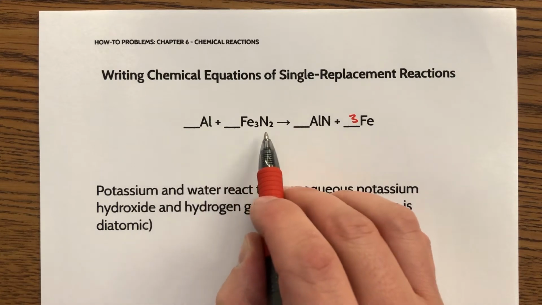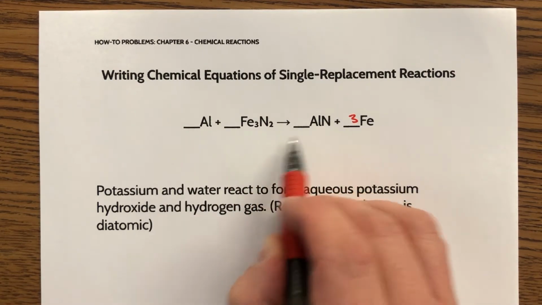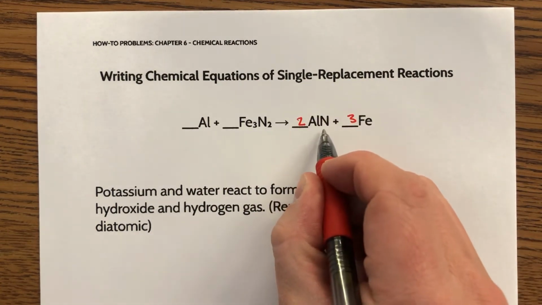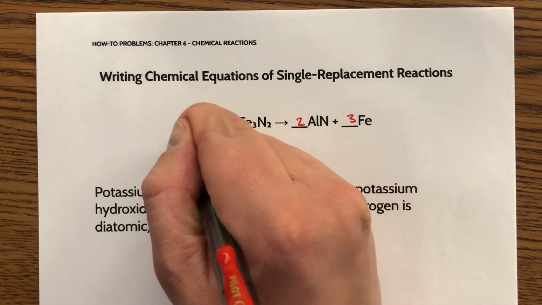Okay, aluminum's balanced, and then we have N2 and N. So our nitrogens do not balance. So let's balance them. So let's add a 2 to here. So we have 2 nitrogens, but we also have 2 aluminums now. So we have to add another aluminum over here.